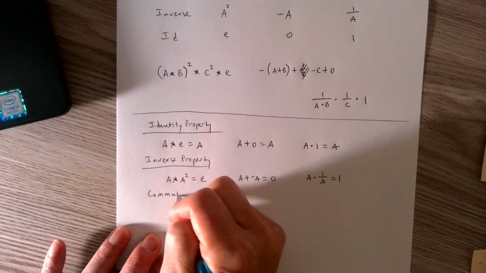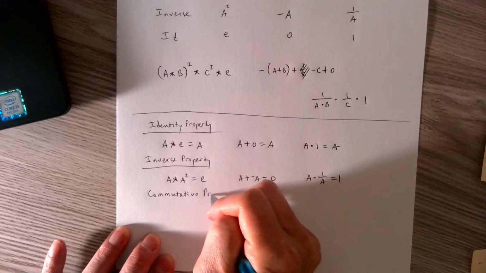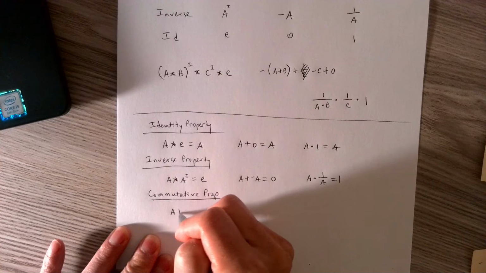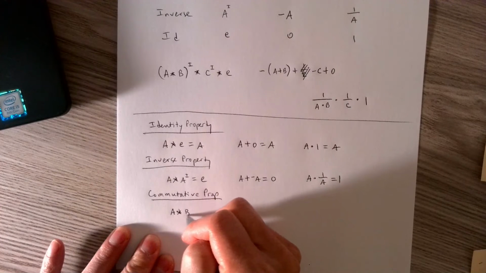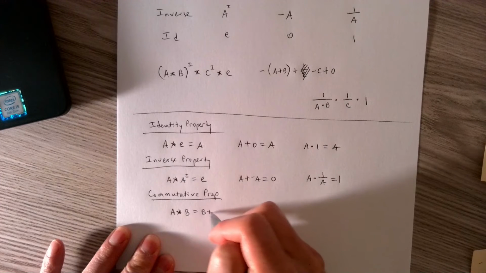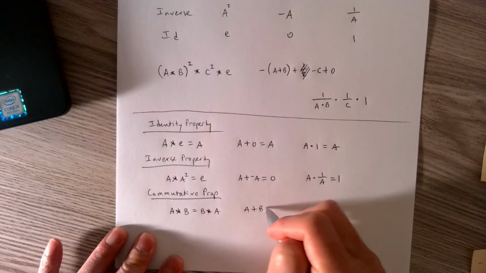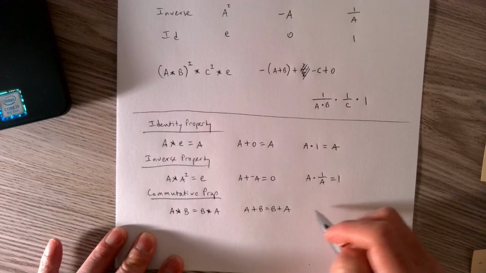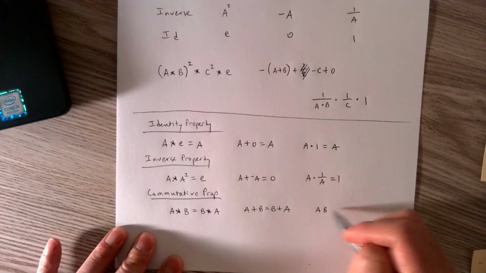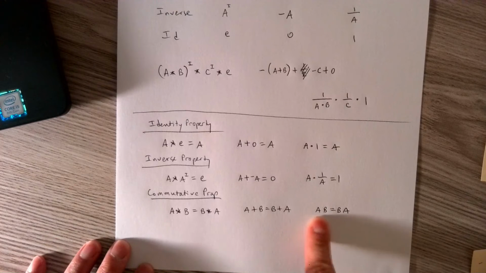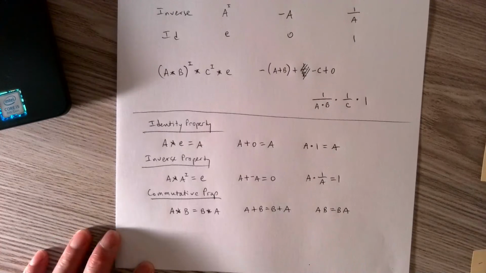In commutative, if two elements interact with each other and you change the order, you get the same result. In addition, it looks like this. And in multiplication, it looks like this. If you put variables next to each other in multiplication without the dot, it means times. So that's understood as A times B, and that's B times A.